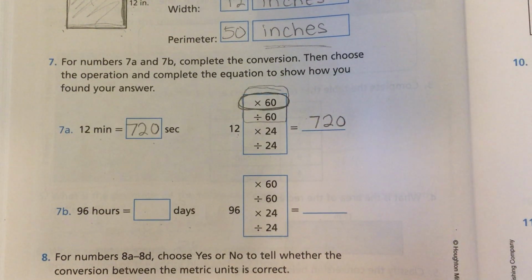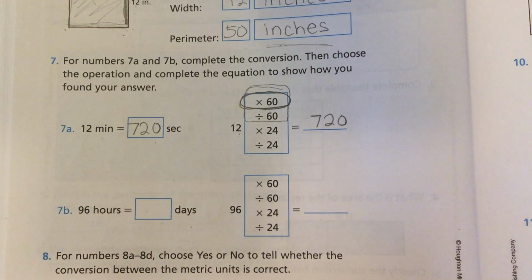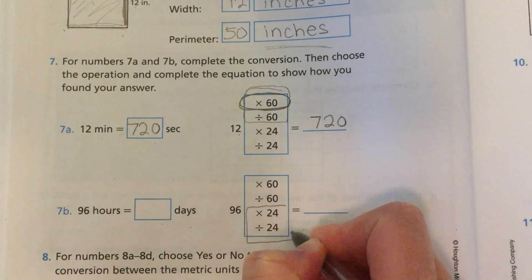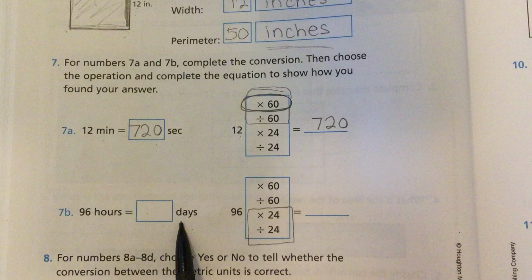Wait, what? That's not right? Nope, you're right. How many hours are in a day? See, sometimes you can do that and then your brain is like, oh yeah, of course, hours in a day. There are 24 hours in a day, so I know that it has to be one of these two.